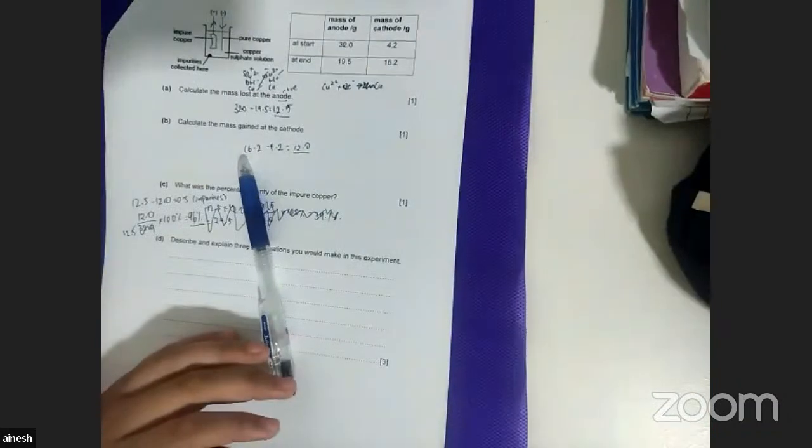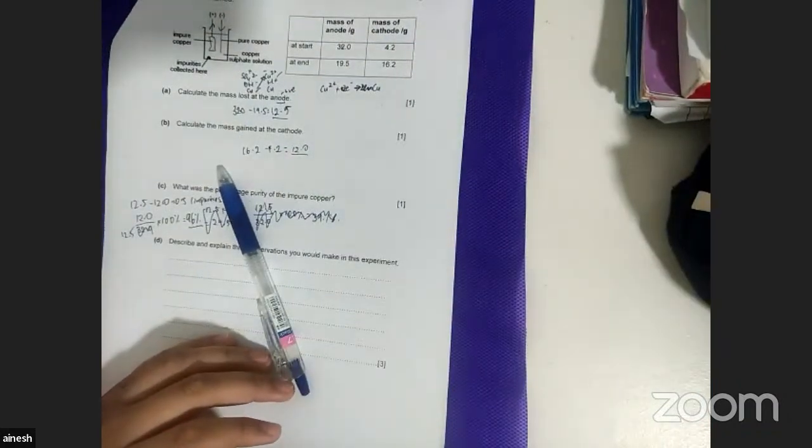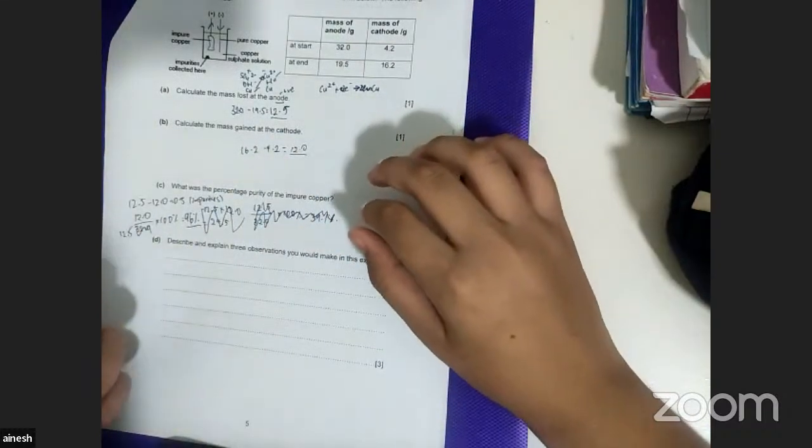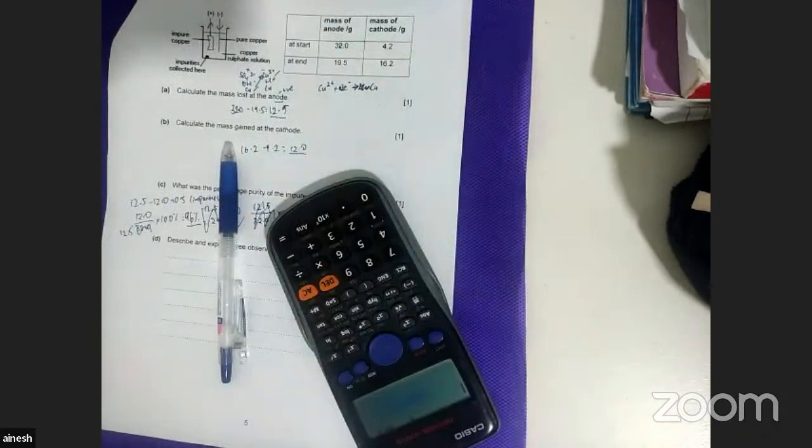Now, for D, I think you would be able to do this. Can I ask you to type this? 3 marks, ma? Construct your sentence properly. If you're a bit unsure, better ask. Let's see whether you can construct a nice question for the teacher.